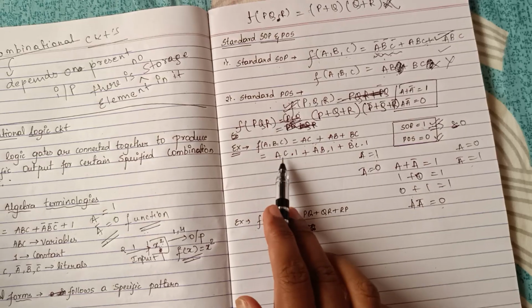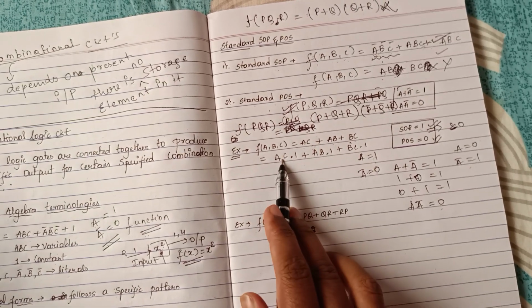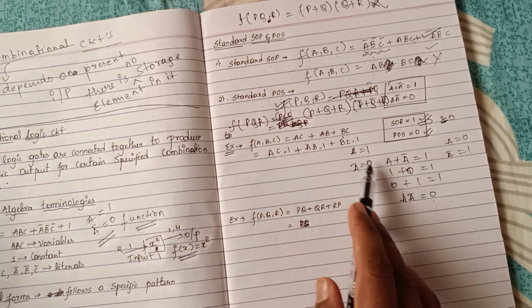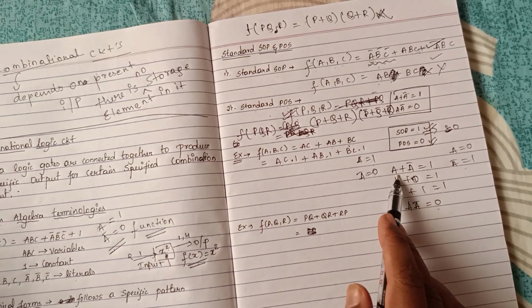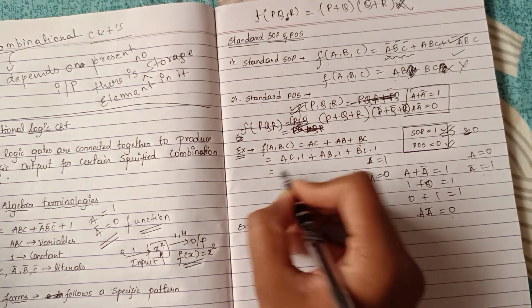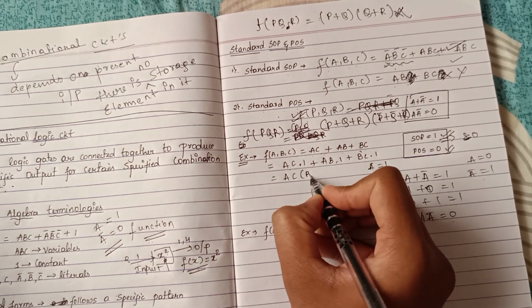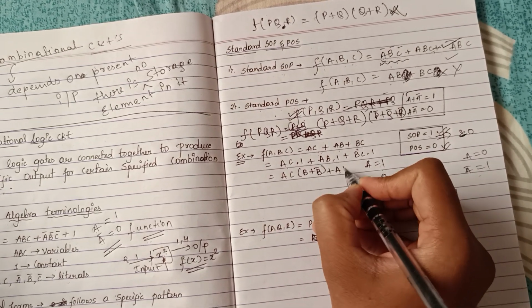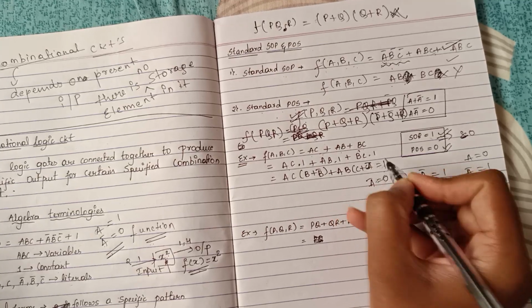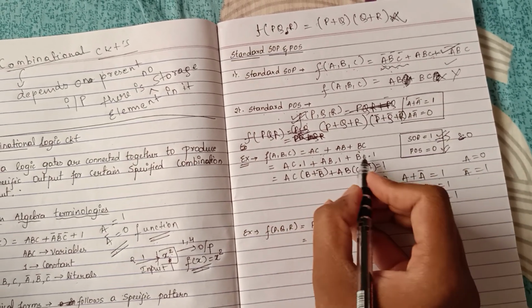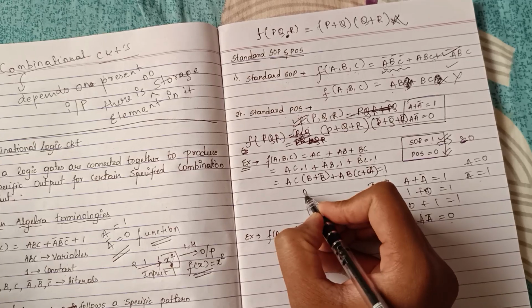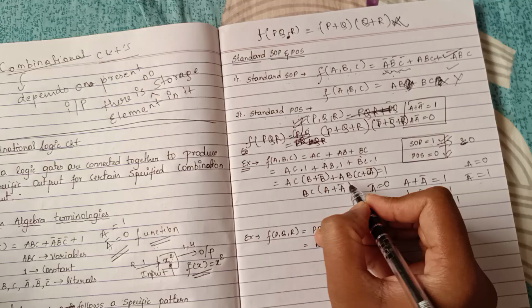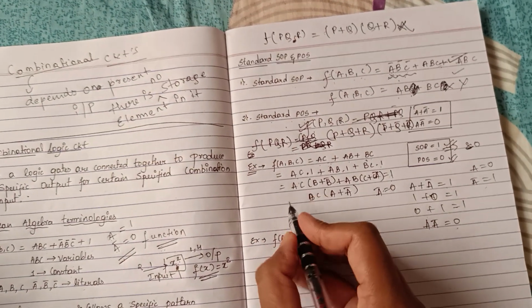As we know, what is missing in this term, that is B. So we have to bring the B. How are we going to bring the B? A plus A bar is equal to 1. It means B plus B bar is equal to 1. So write it AC into B plus B bar, plus what is missing here? C. So AB into C plus C bar, and then what is missing here? A. So BC into A plus A bar. So we have written. Now let us multiply them inside.